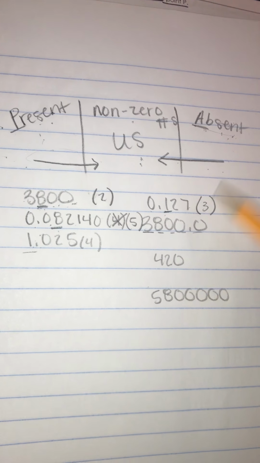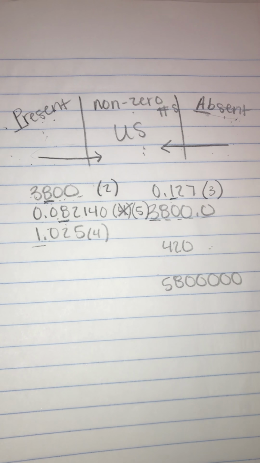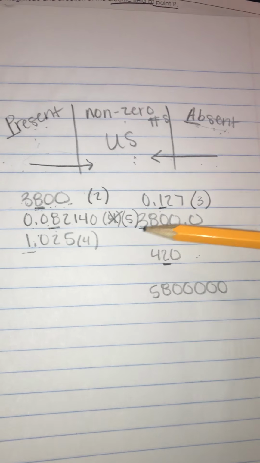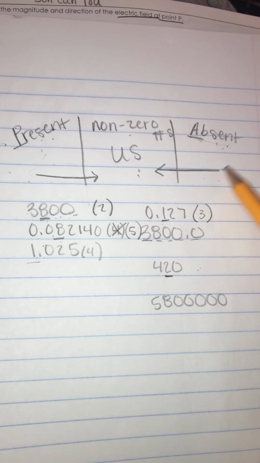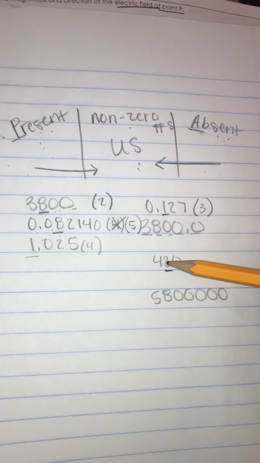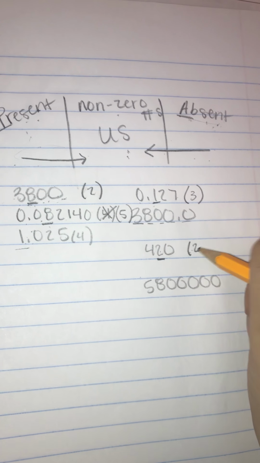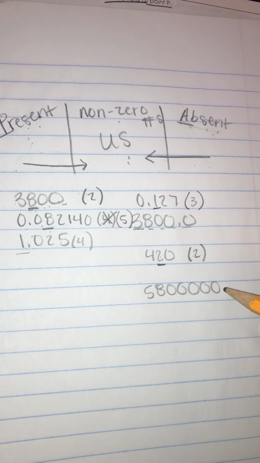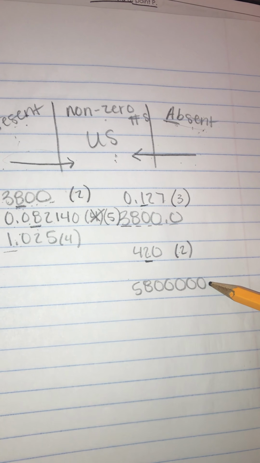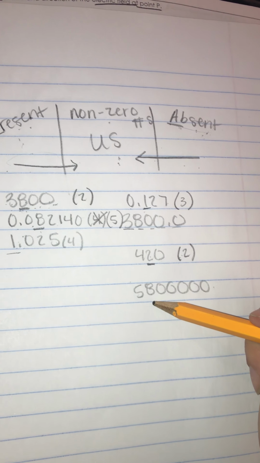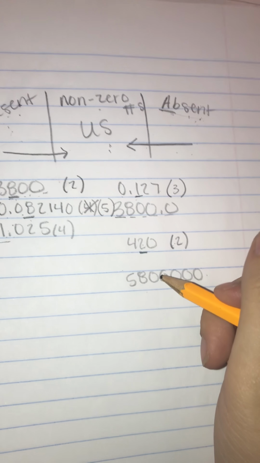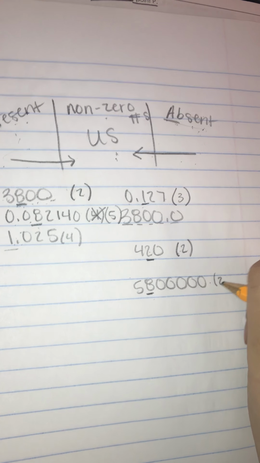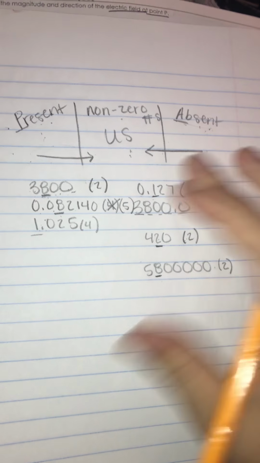So absent or present, obviously absent, we're going to start from this side until we hit our first non-zero. That's going to be this 2, and everything now to the left of it, because of this arrow, is going to be significant. So only 1 and then 2. And then again, we're absent for a decimal, so you're going to start from the right side, move in towards the left side until you hit your first non-zero number, and it still has only 2 significant figures.